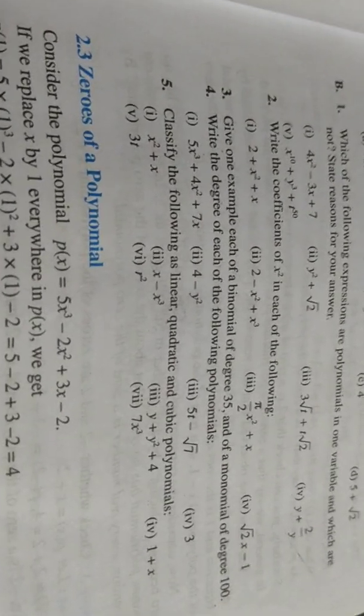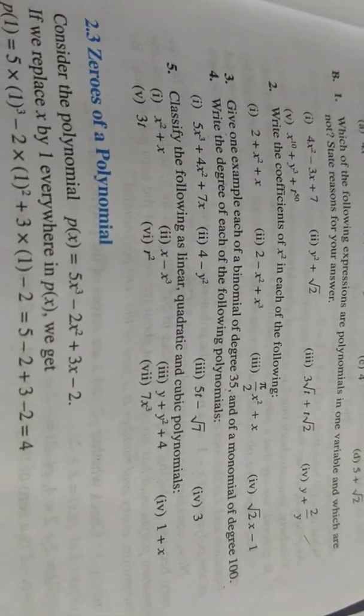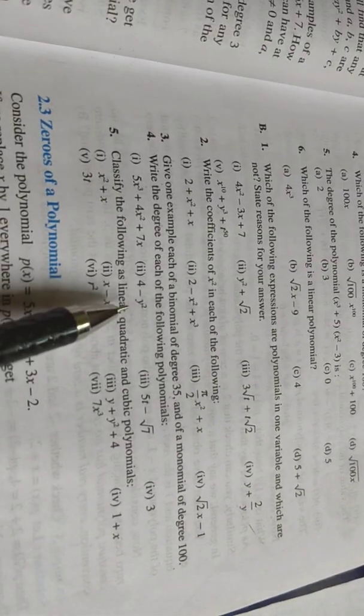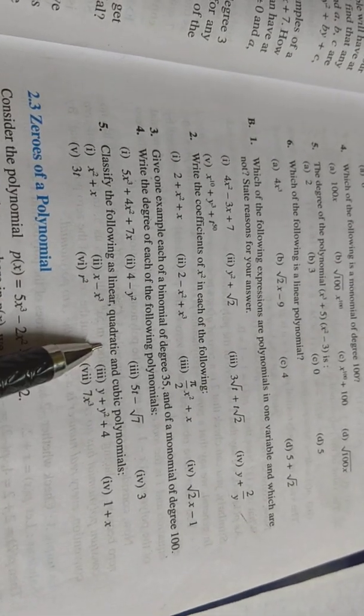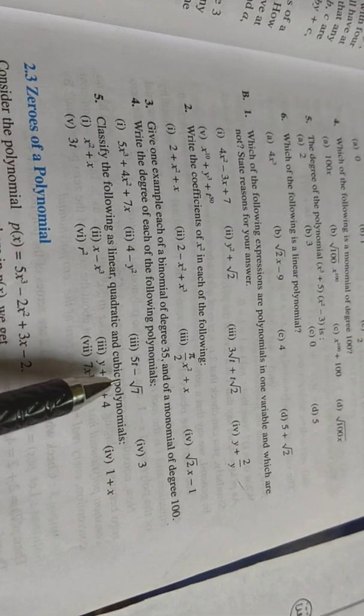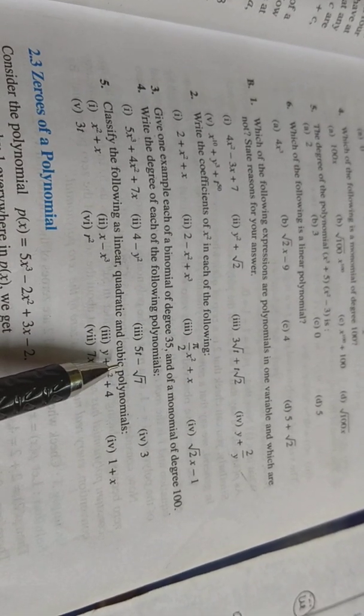Next, question number 5. What is question number 5 asking? Question number 5 says classify the following as linear, quadratic or cubic polynomials. Linear means the degree will be 1. Quadratic means the degree will be 2, and cubic polynomial means the degree will be 3. Now come to the solution.